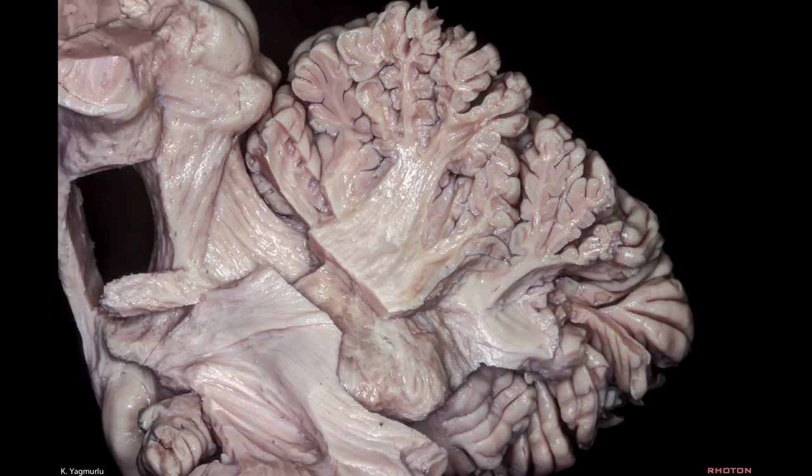Today we are going to talk about the internal structures of the cerebellum and brainstem as well as the safe entry zones and surgical approaches of the brainstem. Let's go through the cerebellum first.